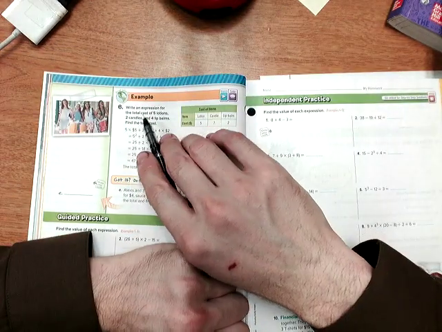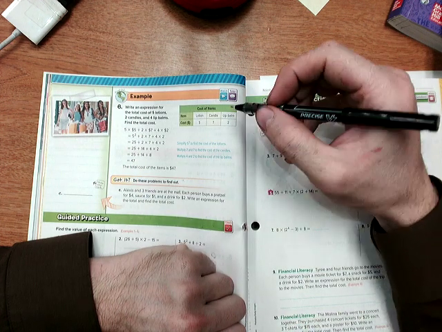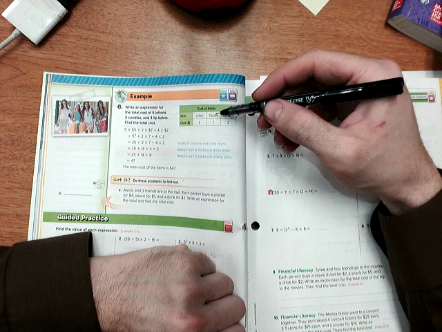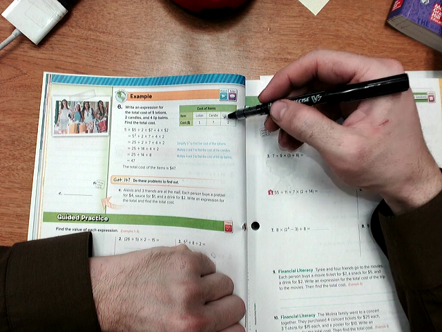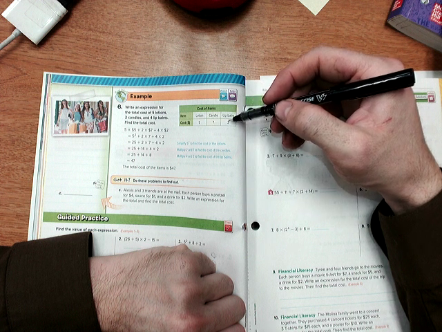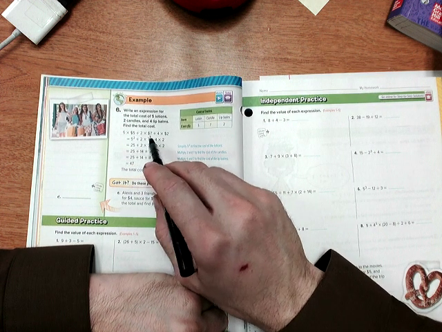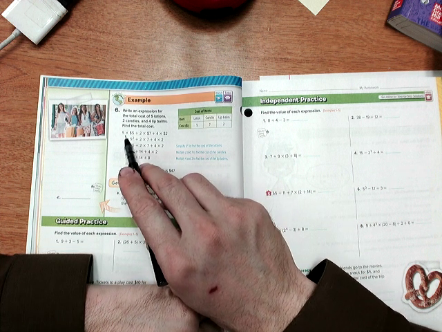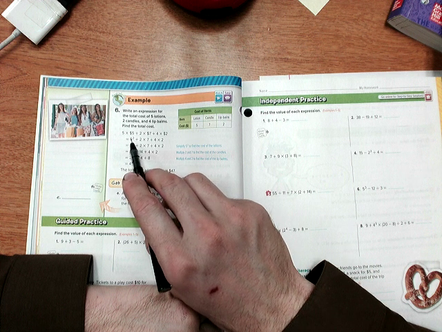Okay, write an expression for the total cost of 5 lotions, 2 candles, 4 lip balms. Find the total cost. So 5 lotions costs 5 times 5, 2 candles costs 2 times 7, and 4 lip balms cost 4 times 2. So we set that up: 5 times $5, 2 times $7, 4 times $2. Now we start solving. Remember, we do our multiplication first, left to right. 5 times 5 is 25.